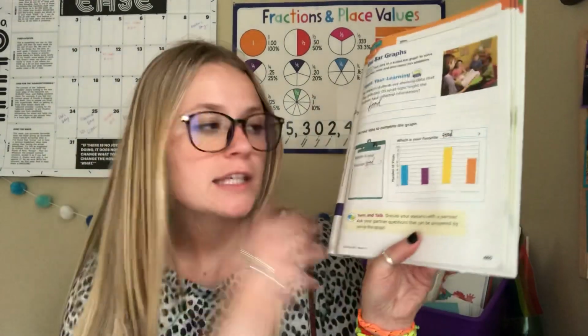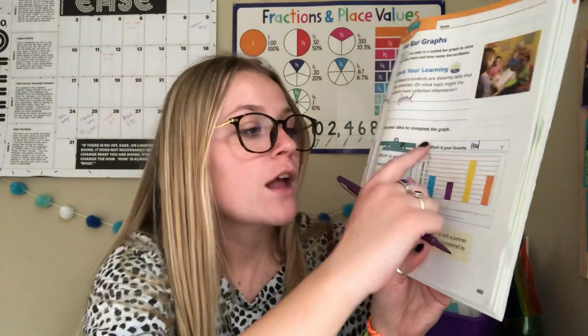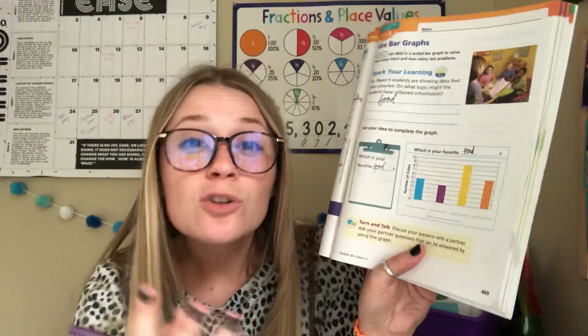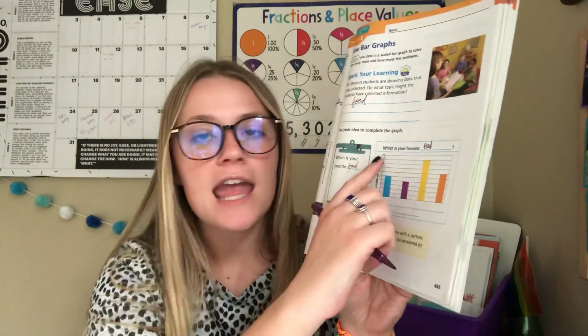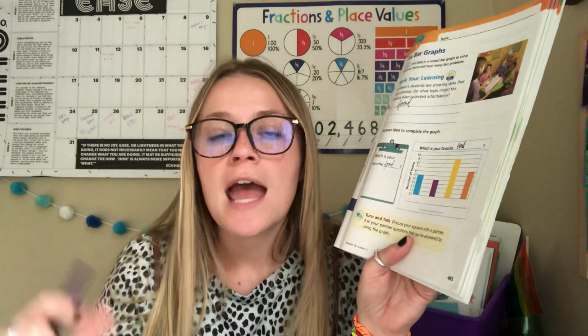So now this is how a bar graph is structured, a little bit different than a picture graph. In a picture graph, you have the title, so those are the same, but then on the side, you have the categories or the topics, and then right next to those is a symbol that represents a number of votes, and then the bottom has the key. So we're familiar with picture graphs.